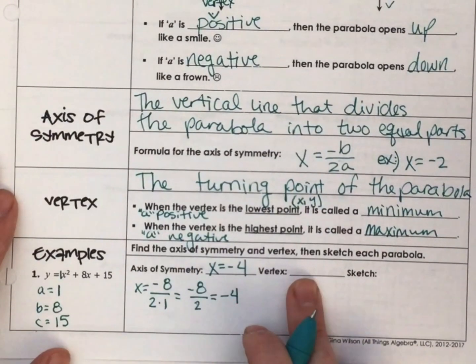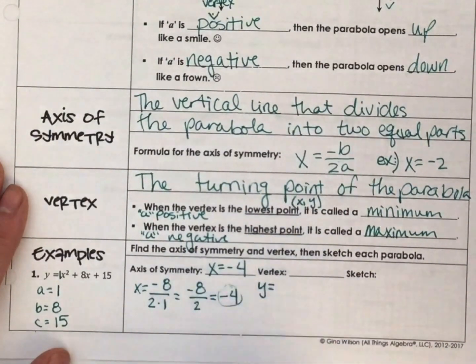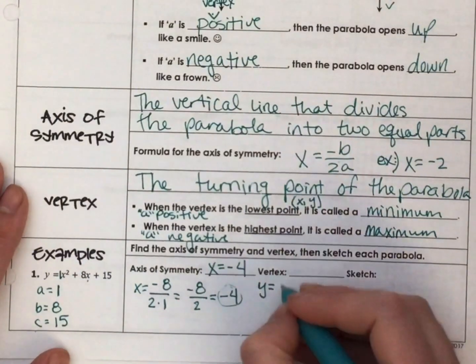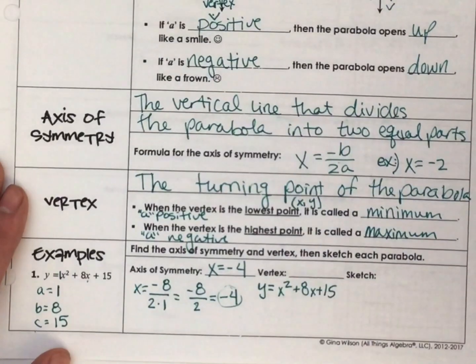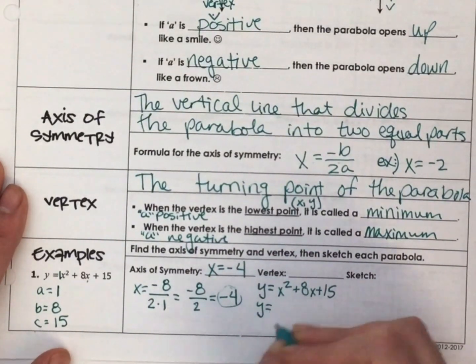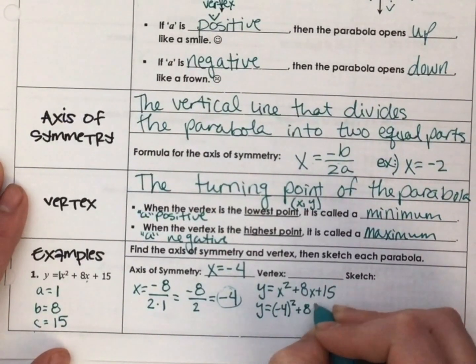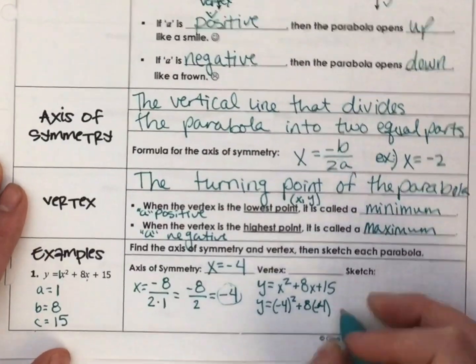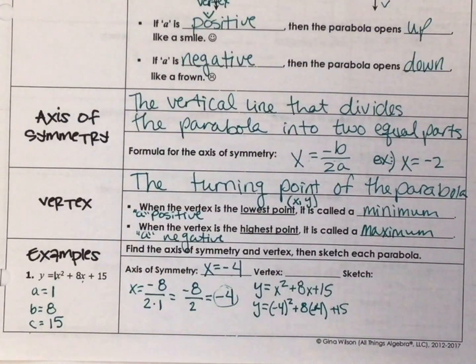Now, with our vertex, I said that there's a quick way that we can find this as well. We can plug this negative 4 in for the x's that we have. So our equation was x squared plus 8x plus 15. All we have to do is substitute negative 4 in, and don't forget parentheses. Every time you substitute something in, you'll want to use parentheses, especially since this is a negative number. It'll just make life easier. So let's type that into our calculator instead of trying to do that ourselves and see what we get.